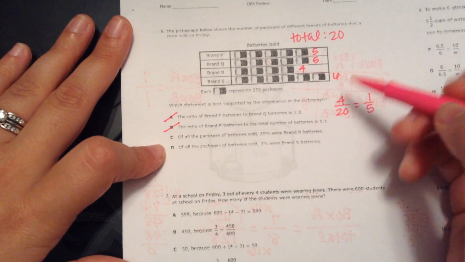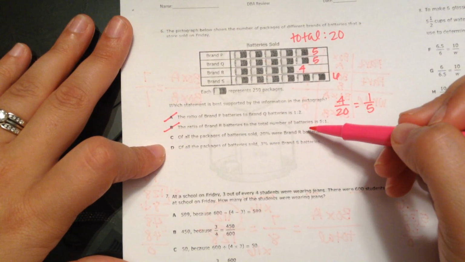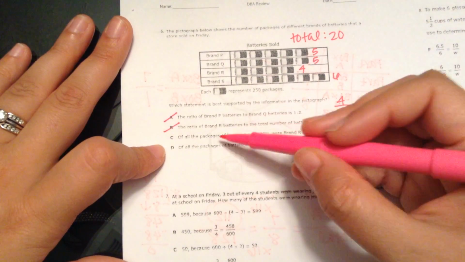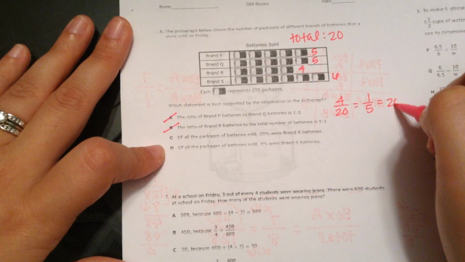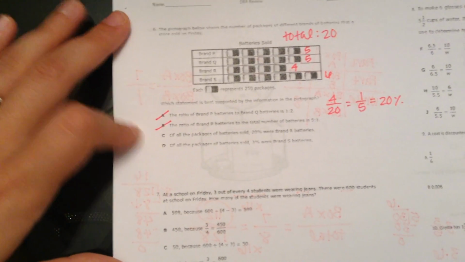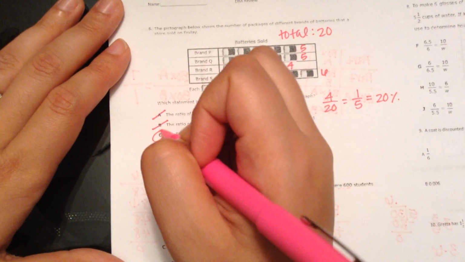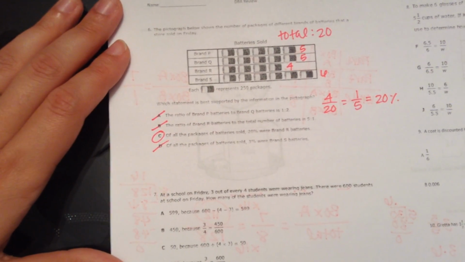Then it says R is 20% of the total. Well, that's true because 1/5 is actually the same thing as 20%. So C is going to be your answer. Okay.